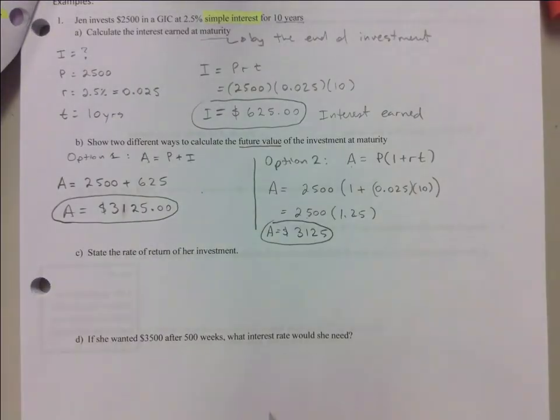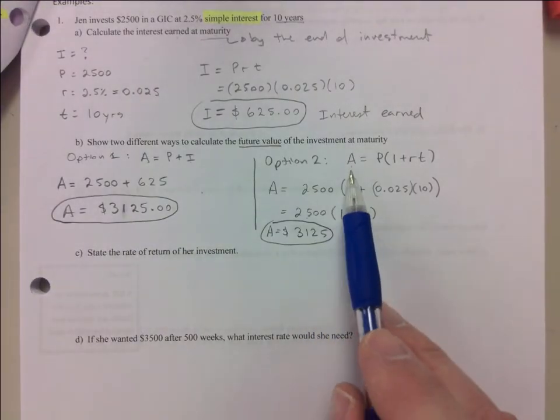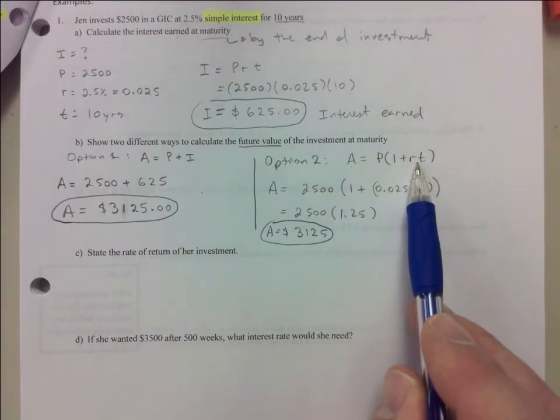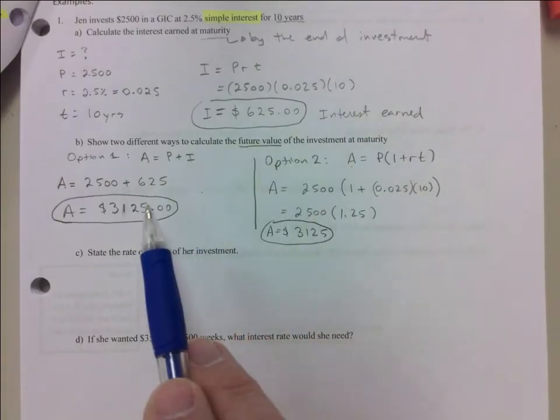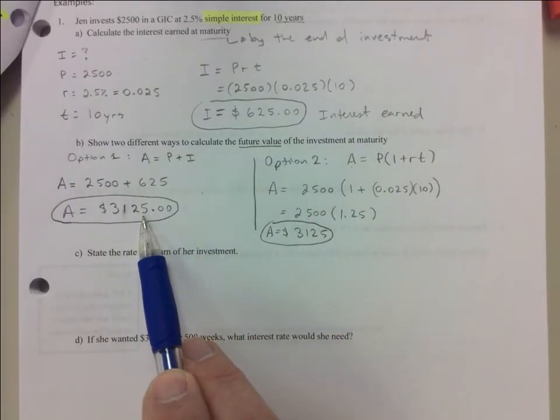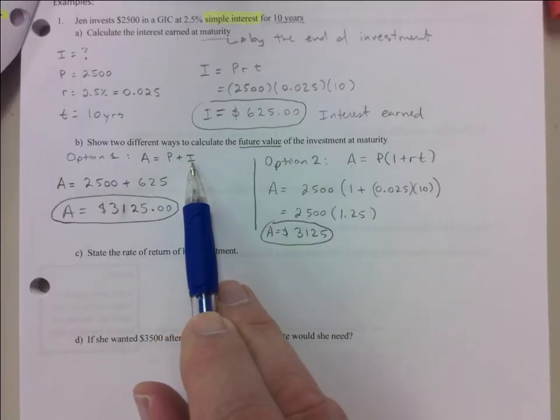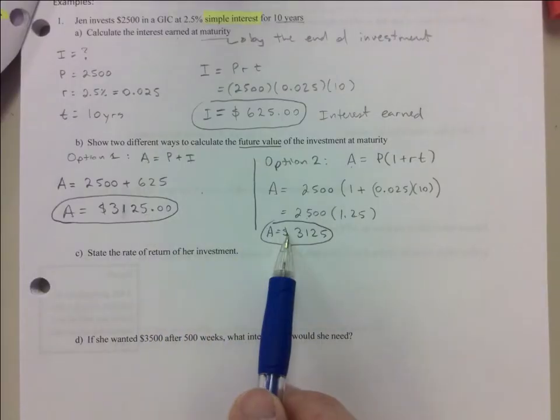So when it comes to figuring out the future value, you may use this formula, which is an alternative to the simple interest one, or just know that the principal plus the interest earned will give you the future value. Okay, either one is fine.